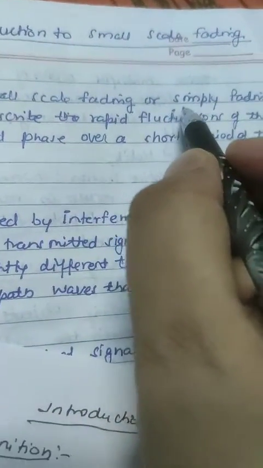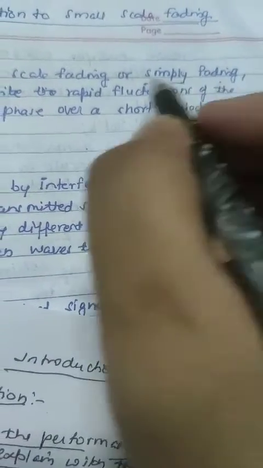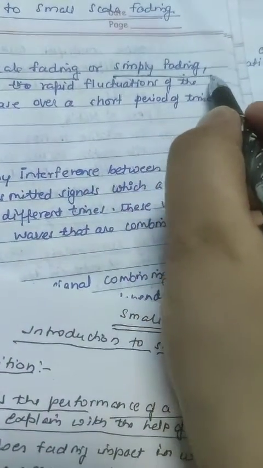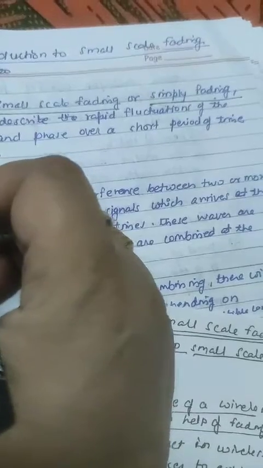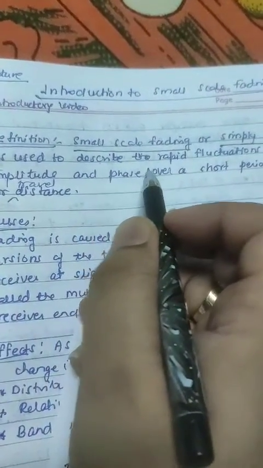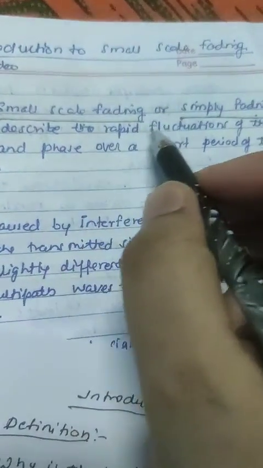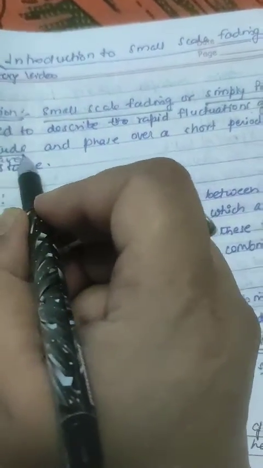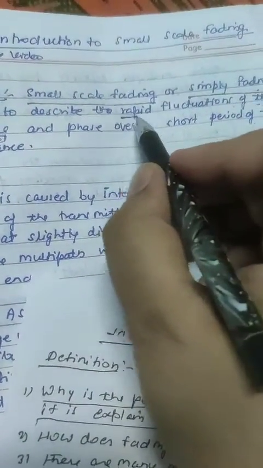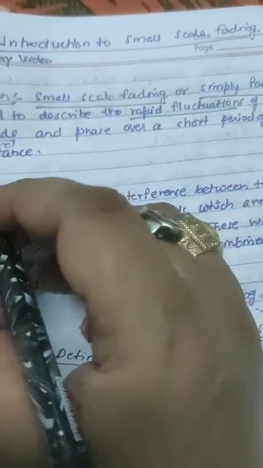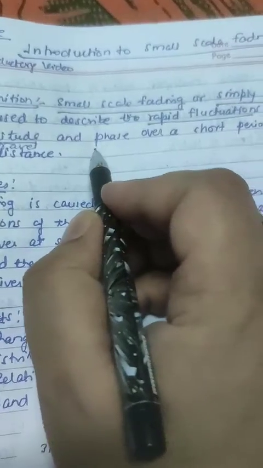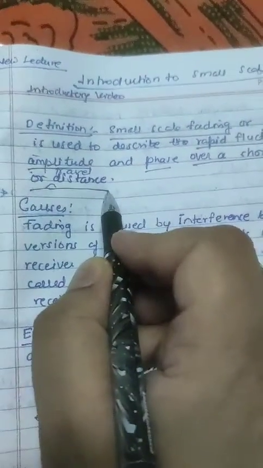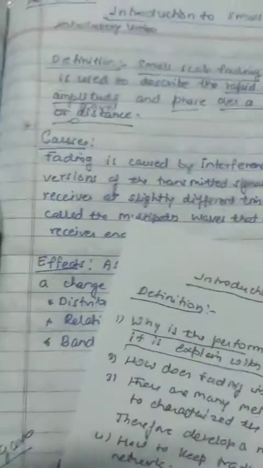Small scale fading, also known as simple fading, is used to describe the rapid fluctuation in the signal in the form of amplitude as well as phase, over a short period of time and travel distance. So it is the basic definition.